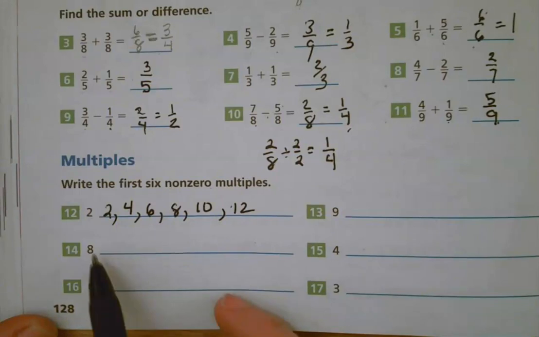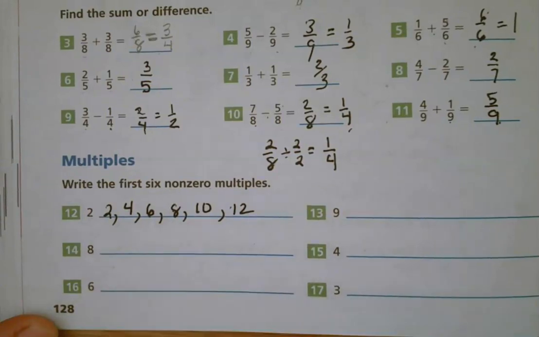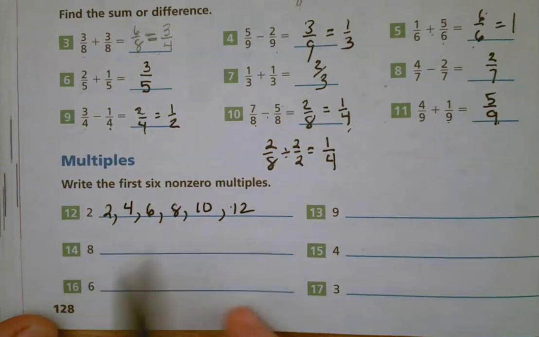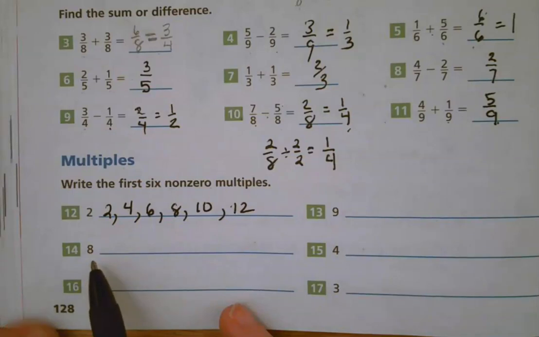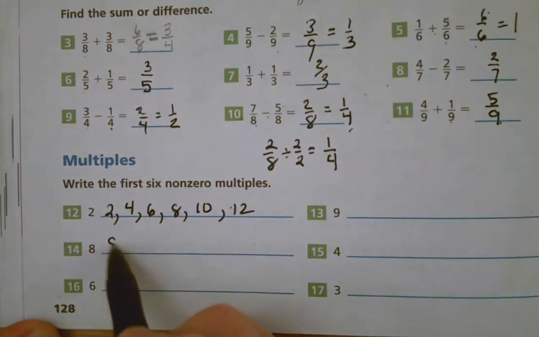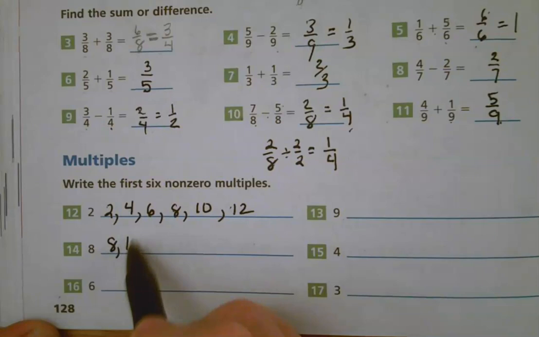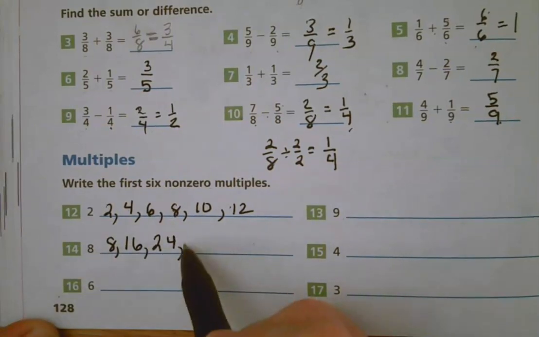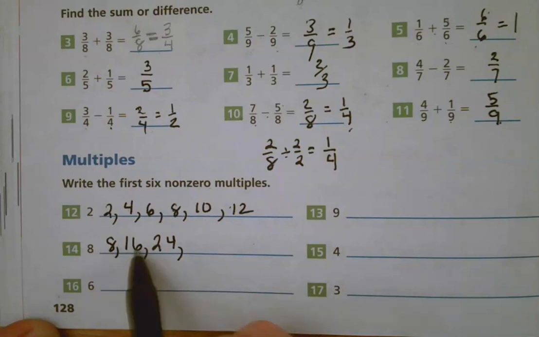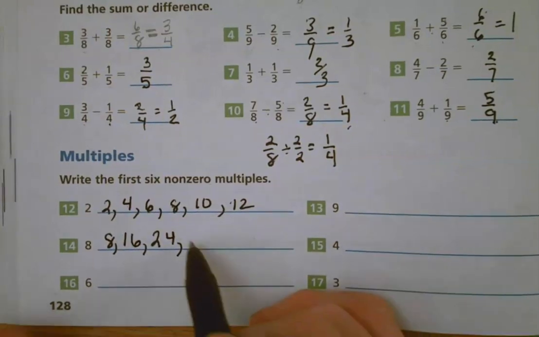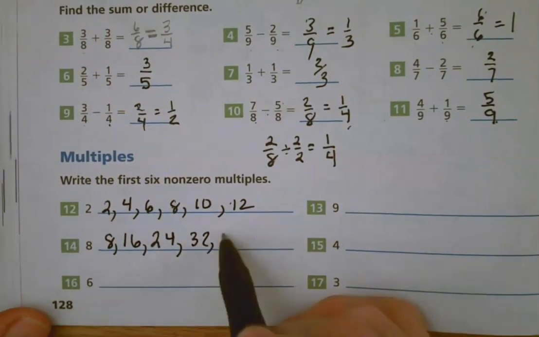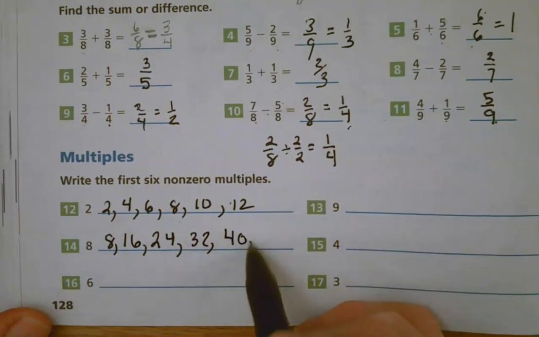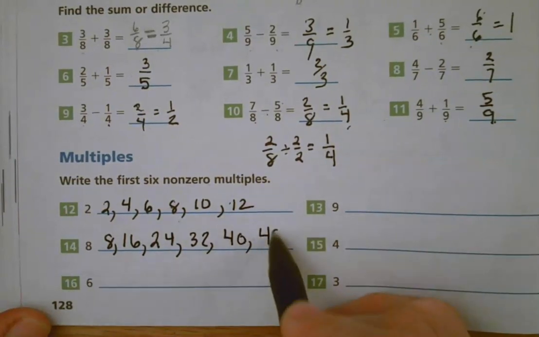All right, and then I'm just going to go down. For 8, these are going to be multiples of 8, skipping 0. 8, 16, 24, okay, 8 times 1, 8 times 2, 8 times 3, 8 times 4, 32, 8 times 5, 40, 8 times 6, 48.